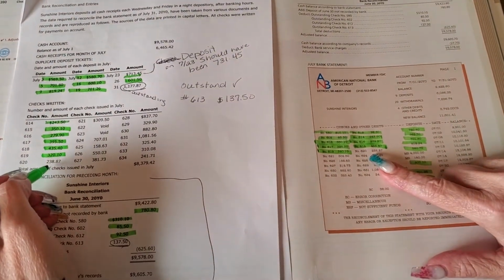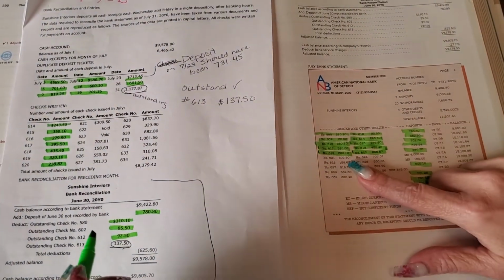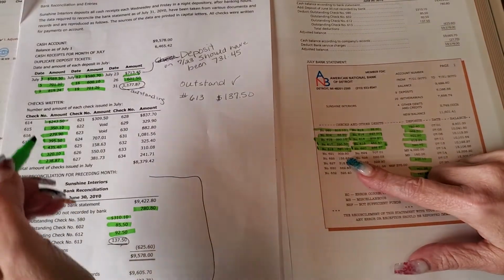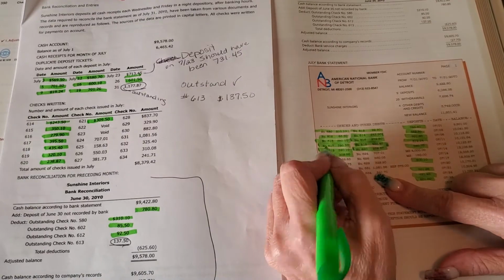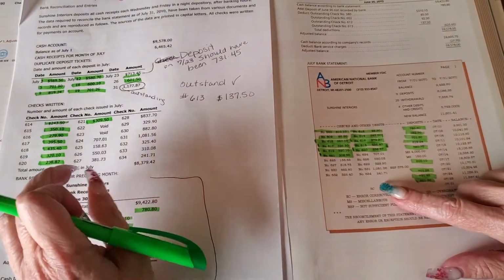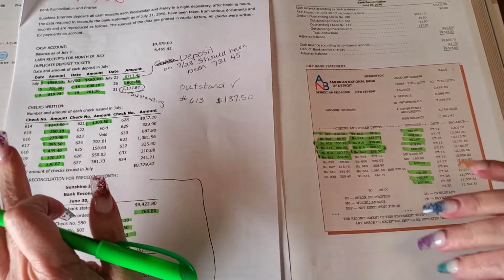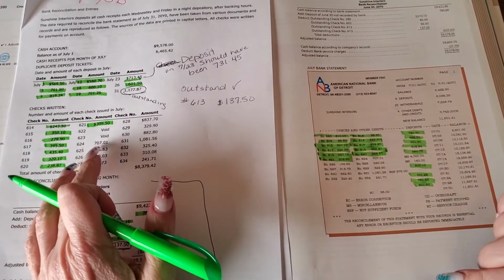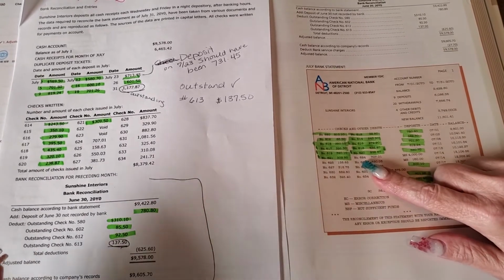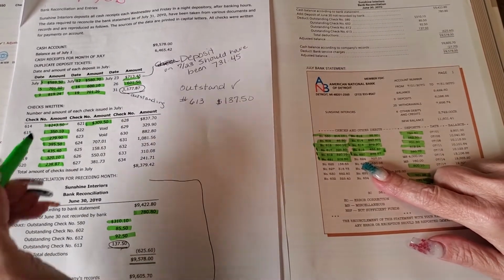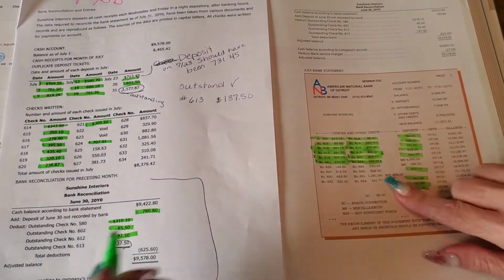Check 620 for $238.87, $238.87. Check 621 for $309.50. We've written in here that we voided out checks 622 and 623. So that means we tore them up or took care of them at the business. They wouldn't show up at the bank. Then we've got check 624 for $707.01. So I've got that, I'm going to take that off there.